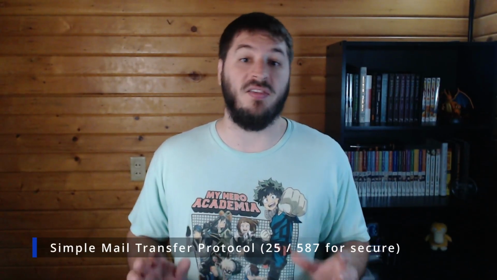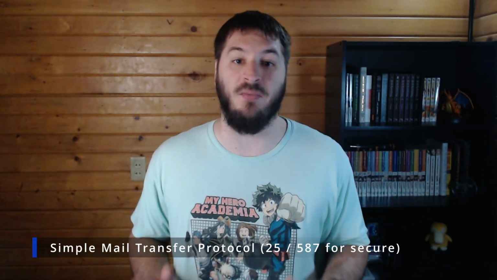For email, we have Simple Mail Transfer Protocol, or SMTP, and this is used for sending emails and uses port 25. Now, a more secure version that uses authentication operates on port 587. POP3 is used by email clients to retrieve messages from a mail server and uses port 110, where IMAP, which retrieves emails with more advanced syncing across devices, uses port 143.